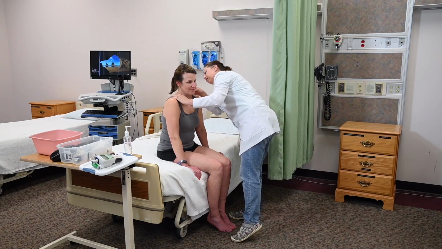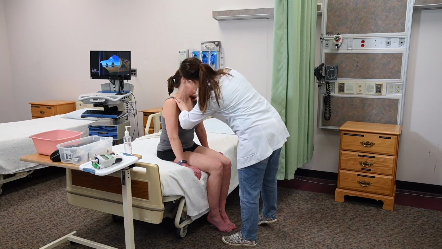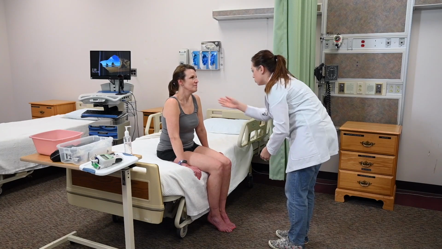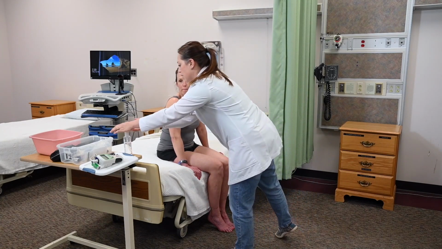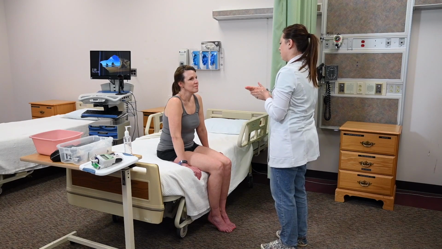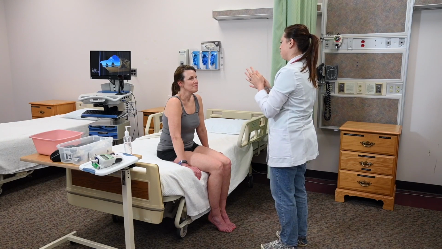I don't feel any masses. There's no bulging. Your trachea appears to be midline, as well as where your thyroid would be located. Range of motion, forward flexion, backward hyperextension, look over each shoulder, and ear toward each shoulder.